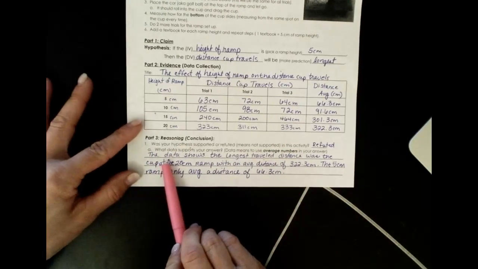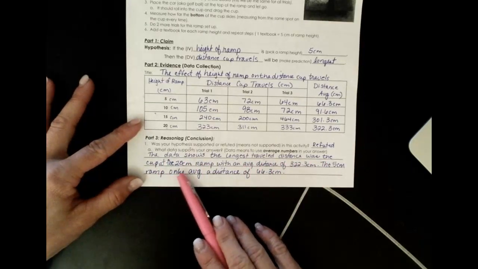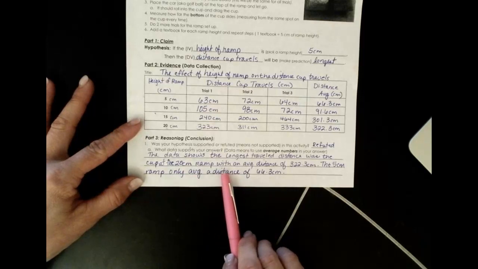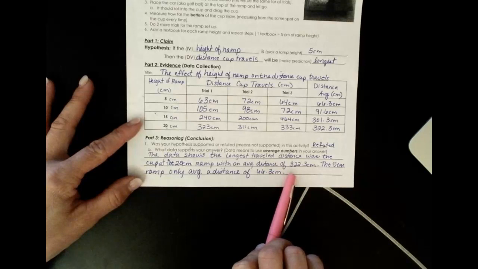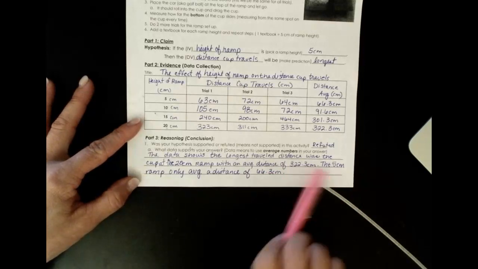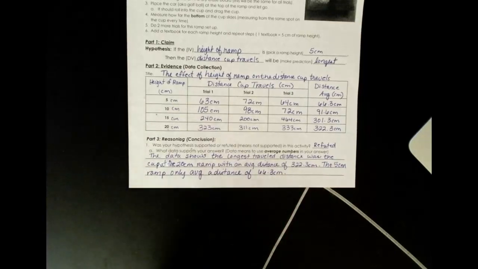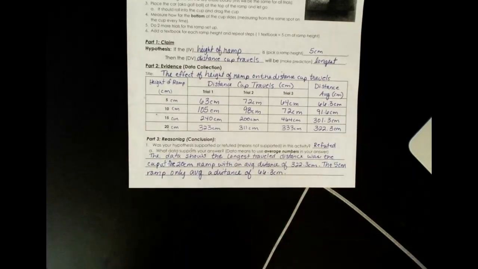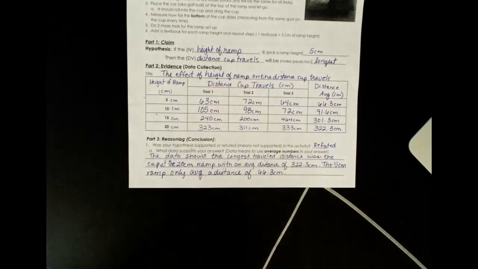So as I said right here, the data shows the longest traveled distance was the cup at the 20 centimeter ramp with an average distance of 322.3 centimeters. The 5 centimeter ramp only averaged a distance of 66.3 centimeters. So make sure yours absolutely does not have to say the exact same as mine, but it does have to have the same delivery, the same meaning. Okay, again, you can pause this at any time, get caught up, and then continue with the video.